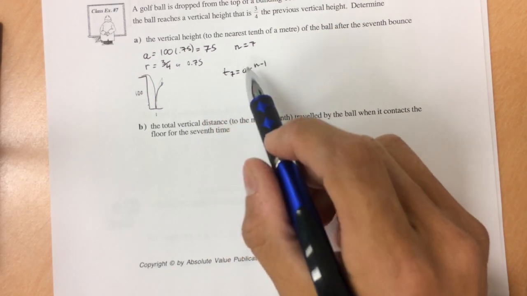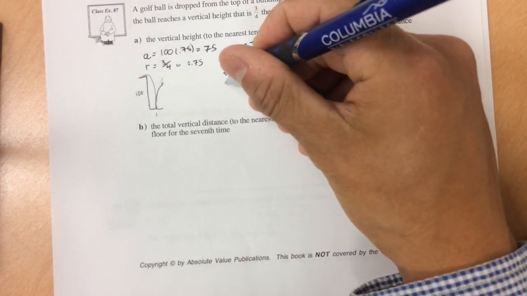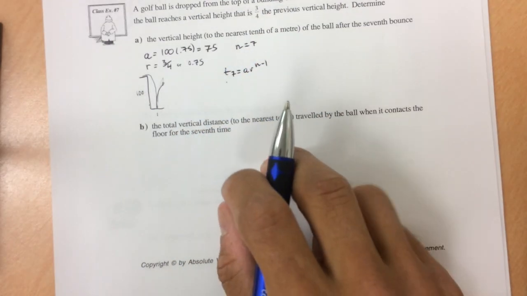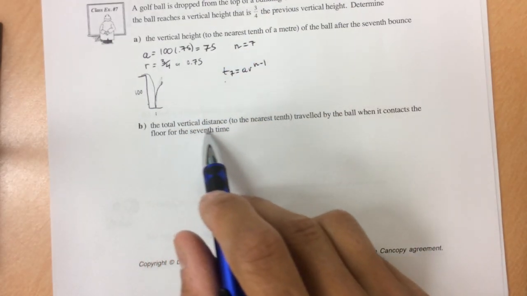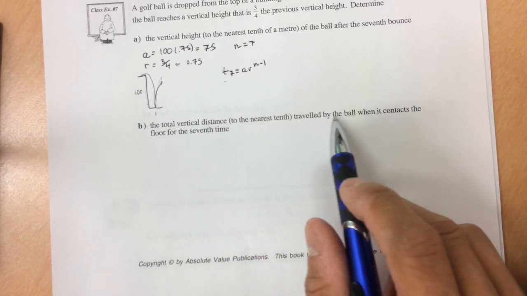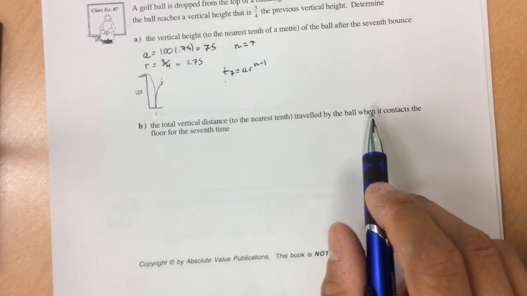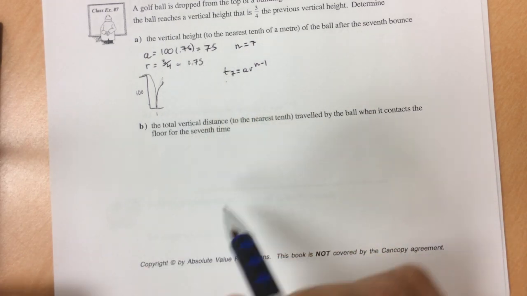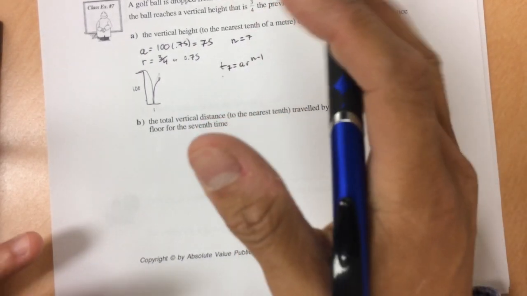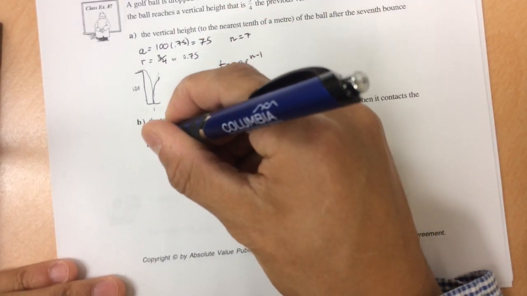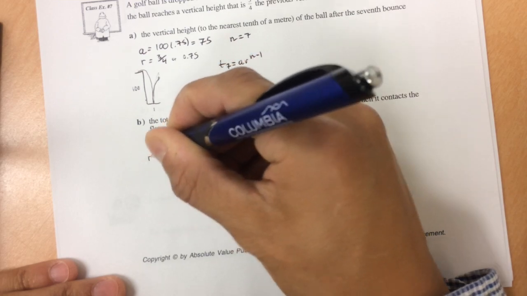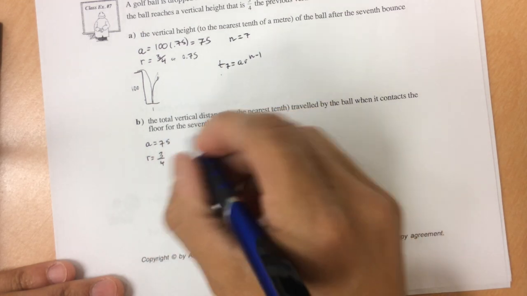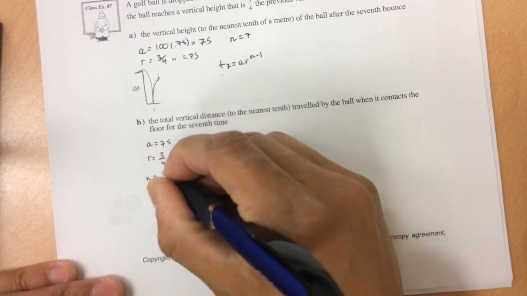Alright, so I'll let you plug in those variables to solve. And you're going to have to use this answer down here. So the total vertical distance to the nearest tenth traveled by the ball when it contacts the floor for the 7th time. The first thing we talked about was the vertical height, but now we want to know the vertical distance. And so that's going to be the sum of those terms. Again, A was equal to 75, R was equal to 3/4, and when it contacts the ground for the 7th time, we're actually talking about the 6th term here, n equals 6.